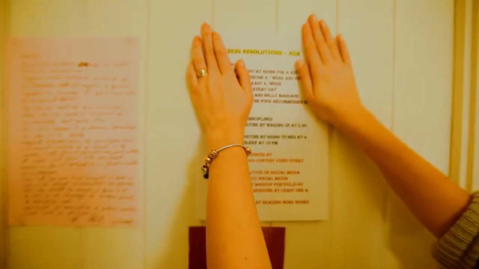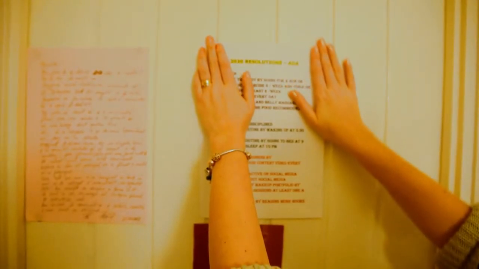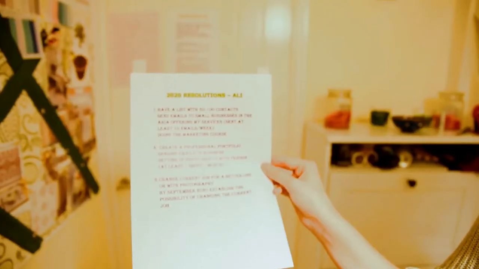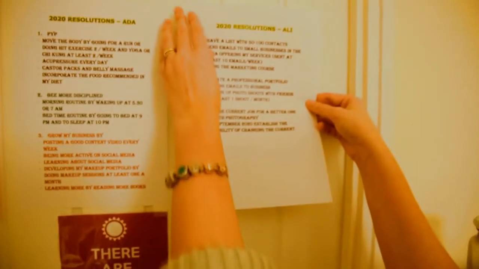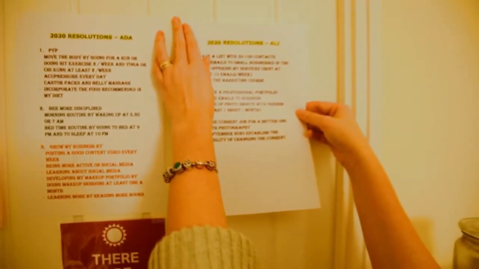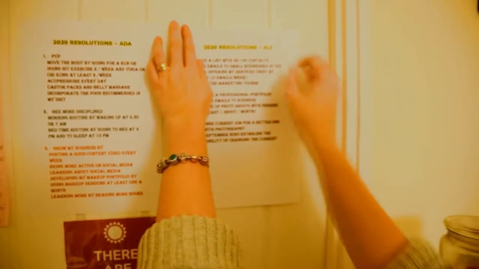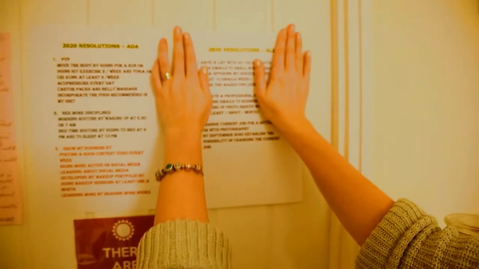It is going to hit you in the face every day that you decided you want to achieve those things, and is also going to hold you accountable, because every person that's going to visit your house, every person that's going to come in your house is going to see that list, and each person is going to be a person that's going to hold you accountable for you actually doing what you set up to do.